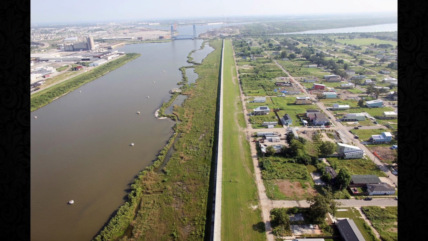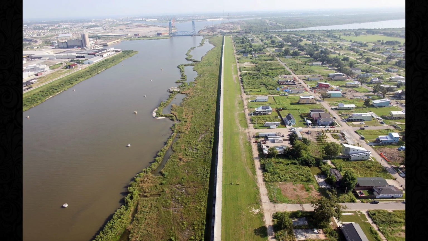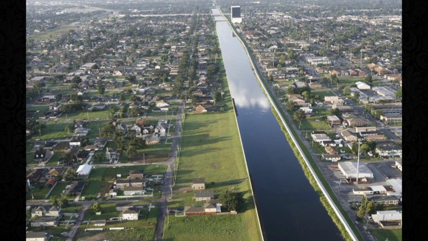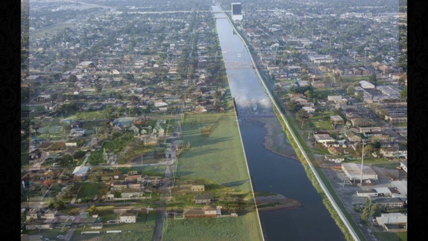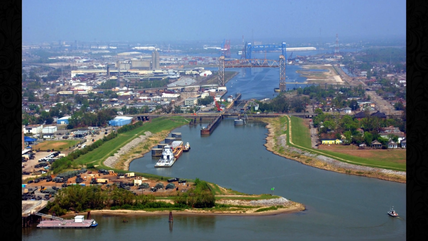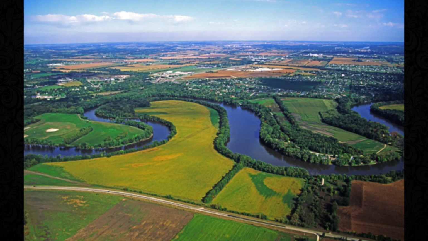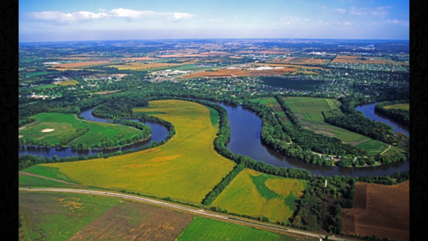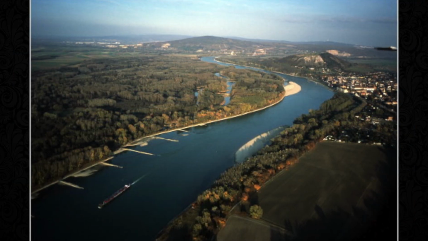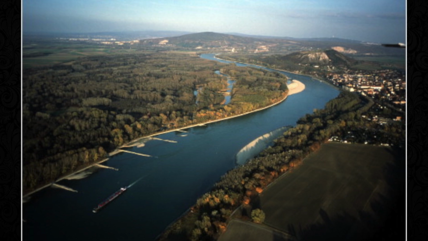Natural levees are one of the important depositional forms associated with floodplains. Natural levees are found along the banks of large rivers. They are low, linear, parallel ridges of coarse deposits along the banks of the river. Natural levees are ridge-like depositional features along the banks of the river. They are high near the banks of the river and slope gently away from the river.